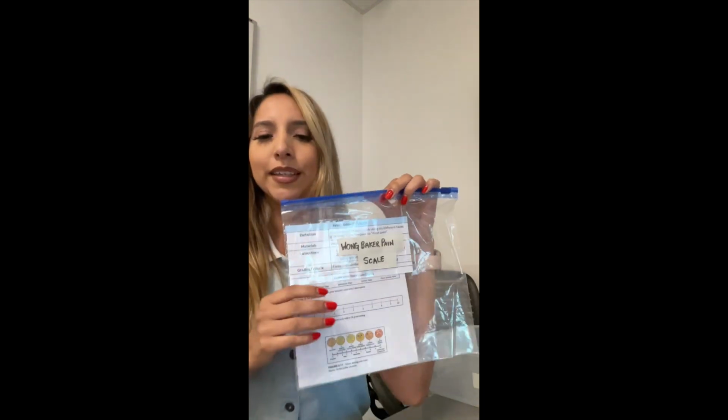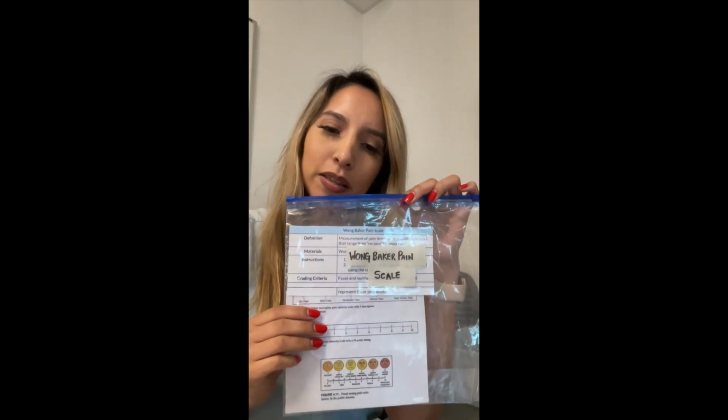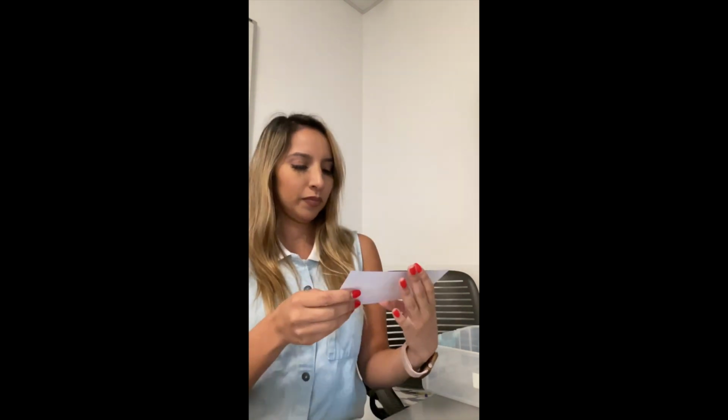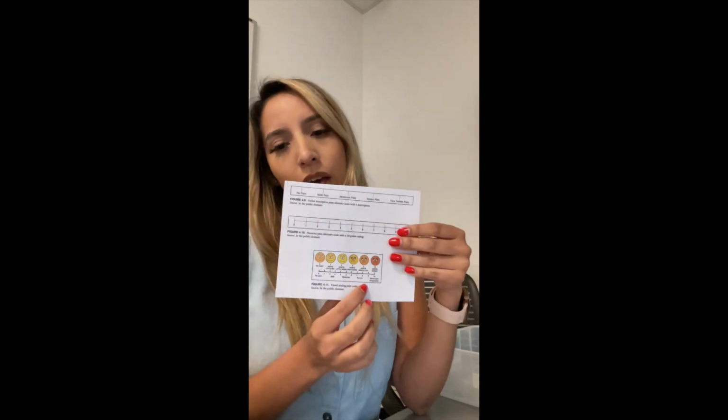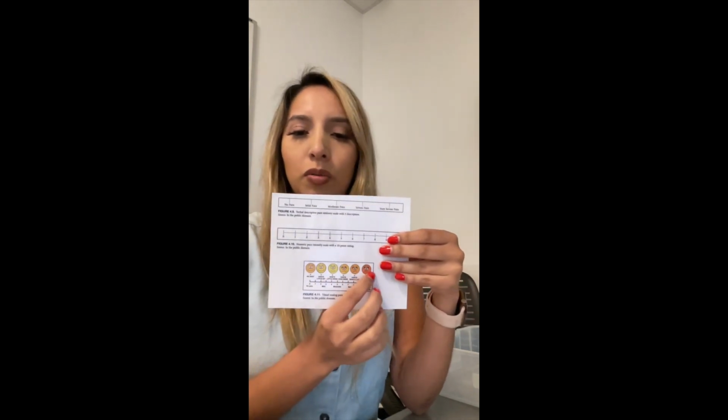So it's going to be the Wong Baker Pain Scale, and it's going to have the definition, material, instructions, grading criteria, and it represents their pain level. I'll just go ahead and ask them, how are you feeling today on a scale of 1 to 10? Or I also have one for the children to let me know what happy face or what pain level they're having that day as well.